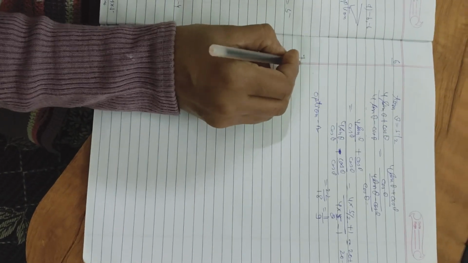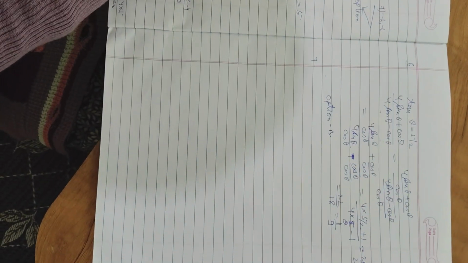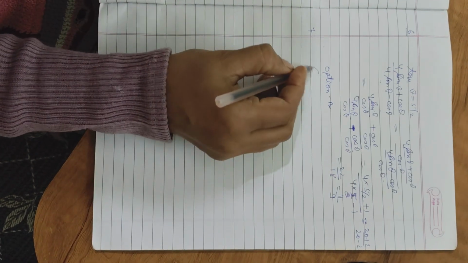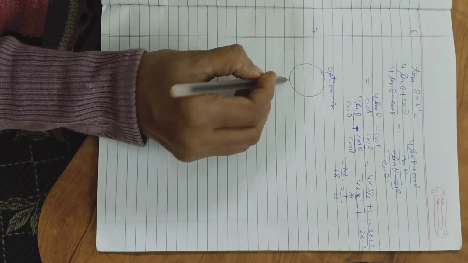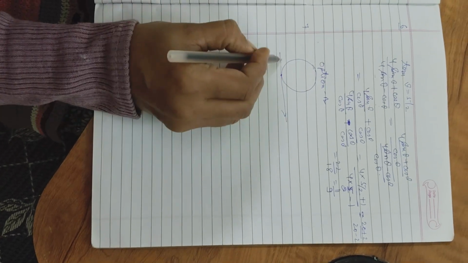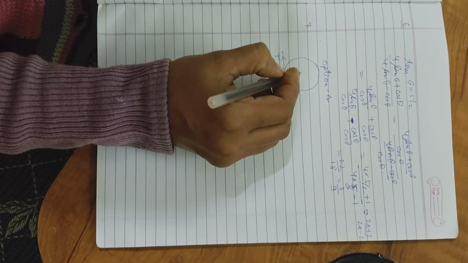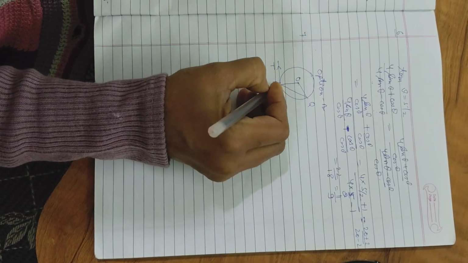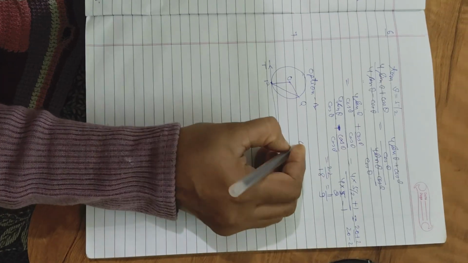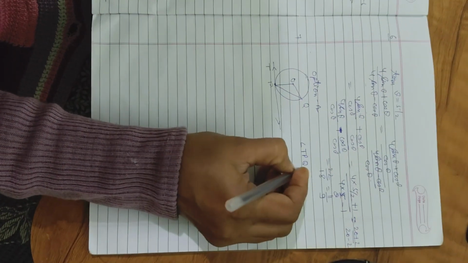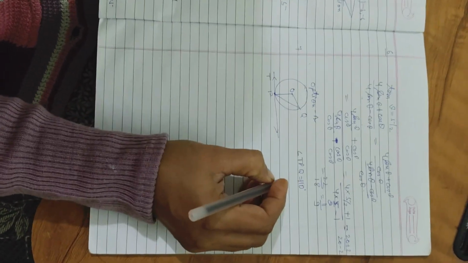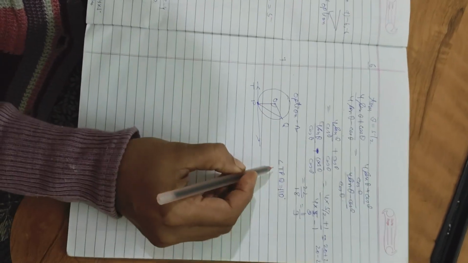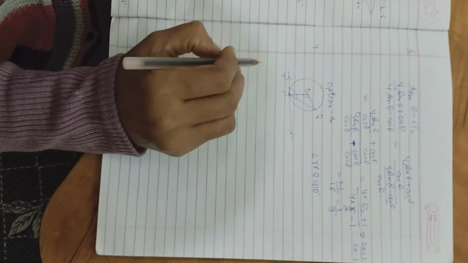Now come to question number 7. In the given figure, a tangent has been drawn at a point P on the circle centered at O. The figure is this one, where this is the point of contact of the tangent, and the points are given here: O, Q, and PQ are joined. It is given that angle TPQ is 110 degrees. You need to find angle POQ, that means this one. Now TPQ, this angle, is 110.